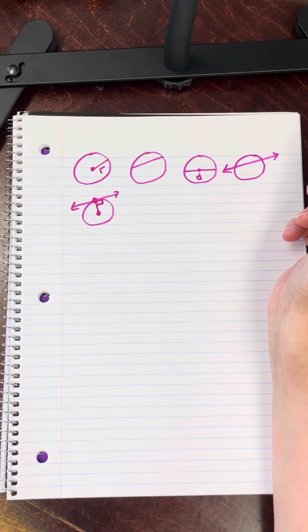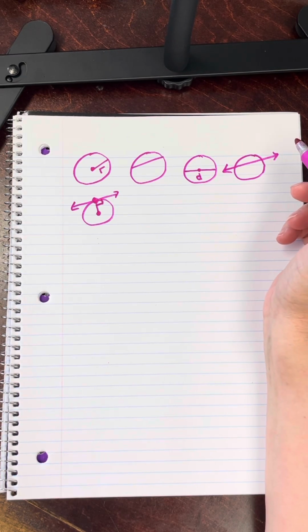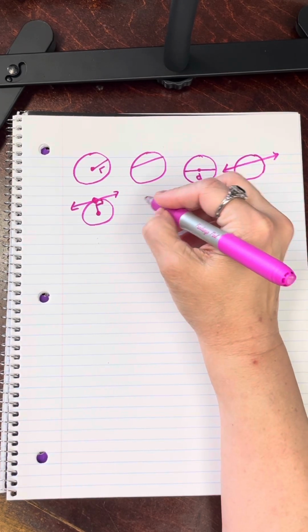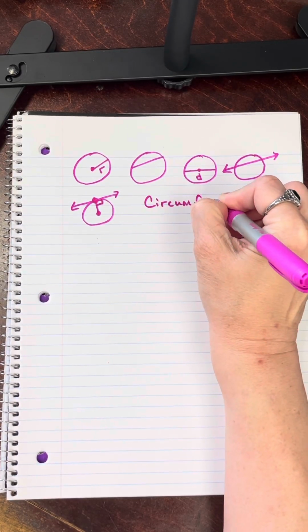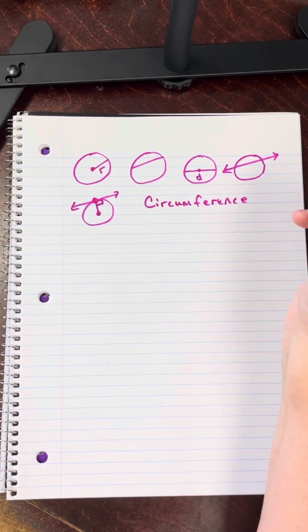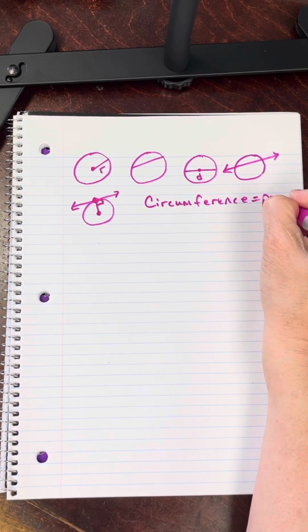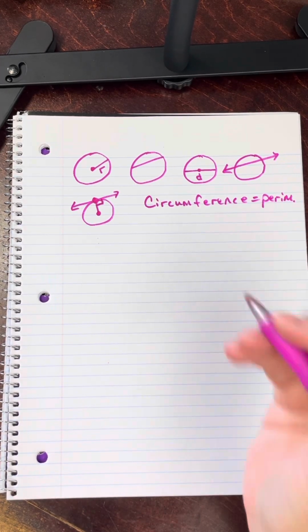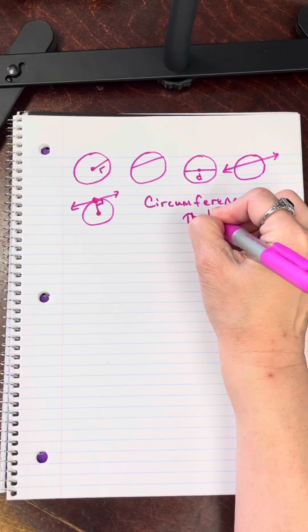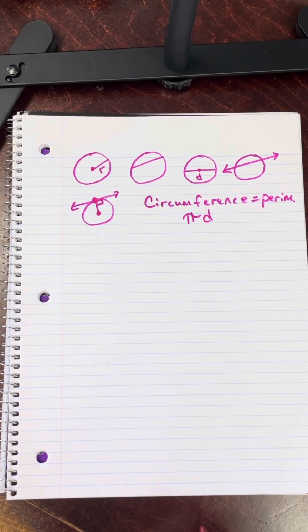Now, I think we talked before, but they review again that when we want the perimeter of a circle, we are looking for its circumference. So circumference equals perimeter. And they did not review the formula there, but in case you want it again, it's pi times diameter.